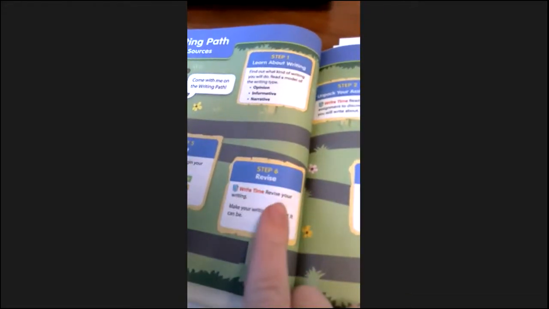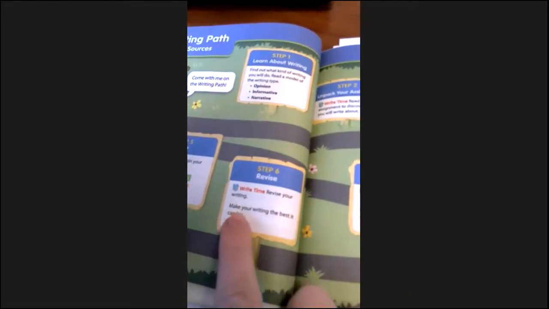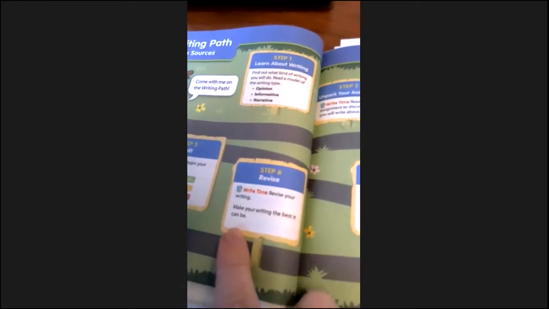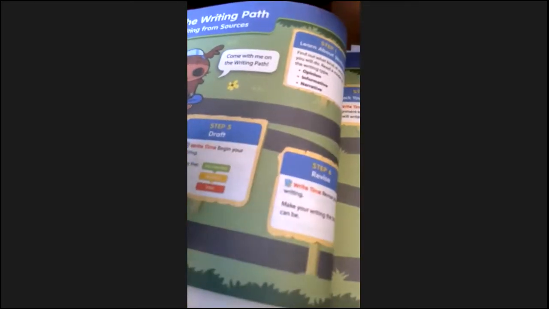Write time. Revise your writing. Make your writing the best it can be. You guys think we can do that? Can we make our writing the best it can be? I think we can. Okay.